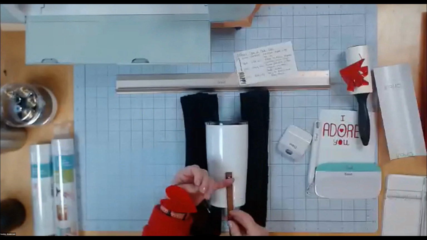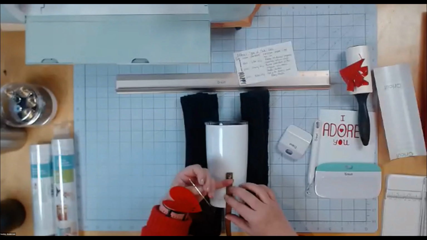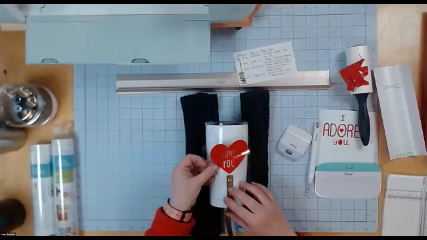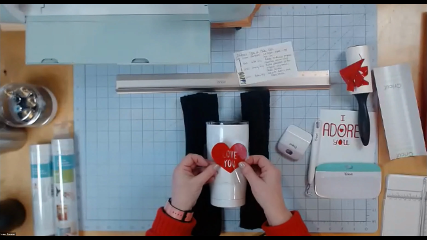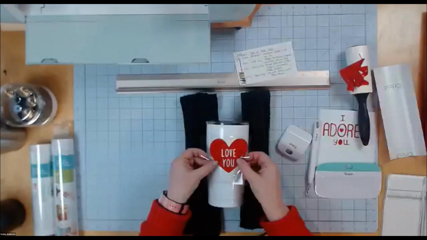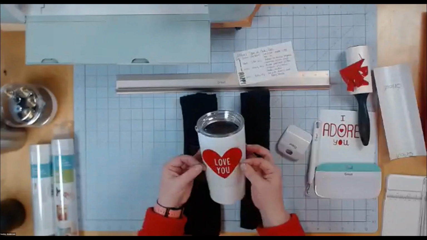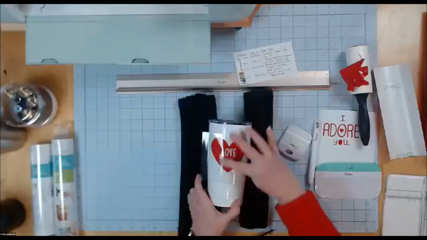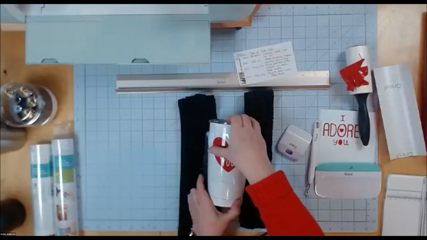So if you want it to be 3 inches up, you can just hold any ruler there, and go right there. And that will get it 3 inches up. It's hard not being right on top of it to make sure it's lined up. But there you go. And then I smooth it down.